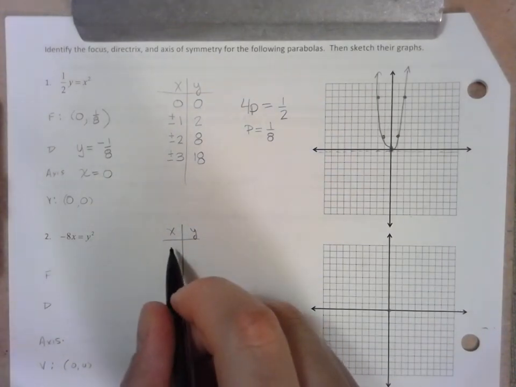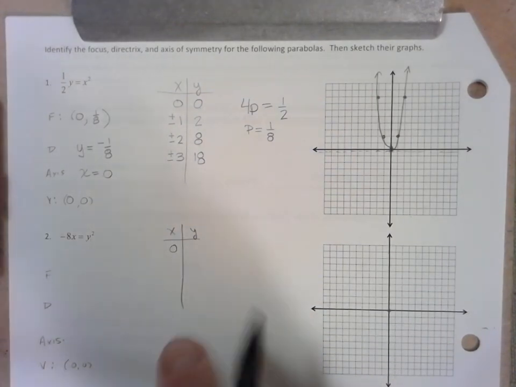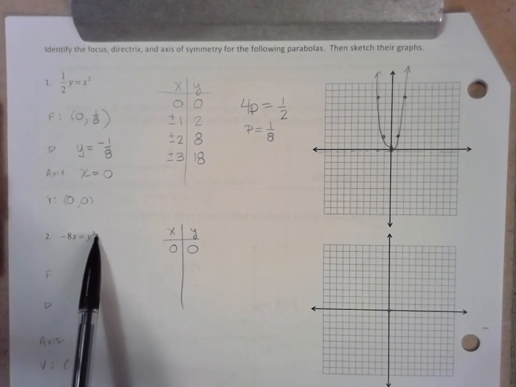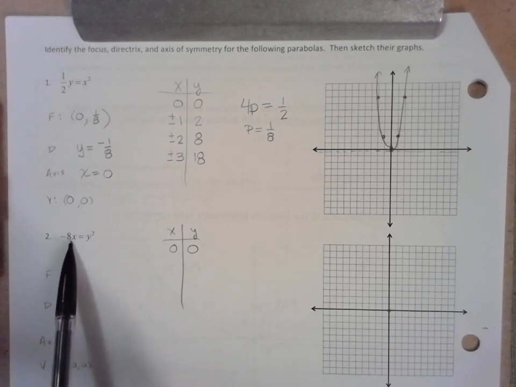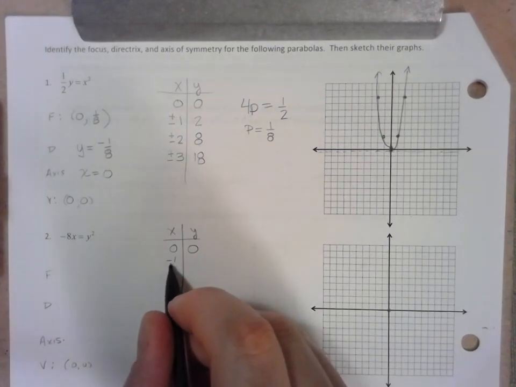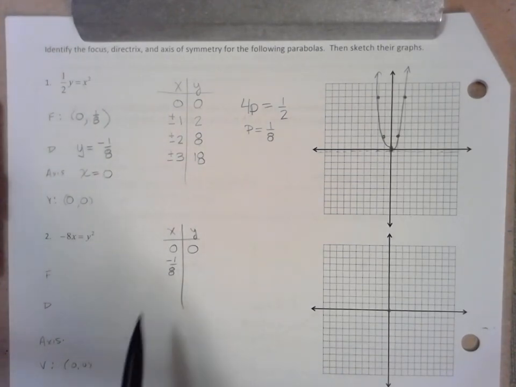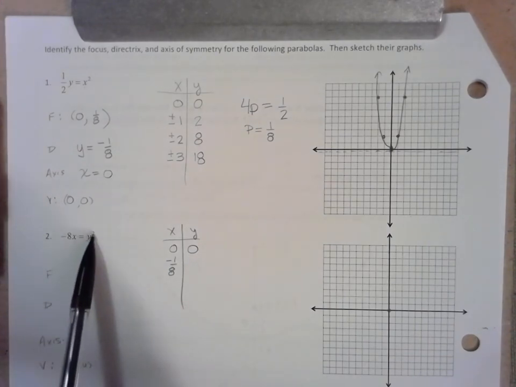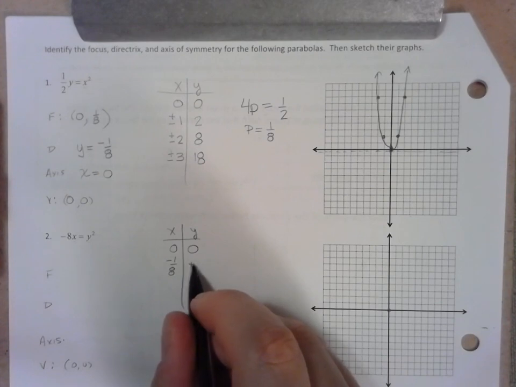So again, we can start with 0, because we already know that 0, 0 is the vertex. Now let's think of perfect squares. In order for this to be a perfect square like 1, I want to pick some number like negative 1/8 for x. If I plug in negative 1/8 for x, I get 1. What number squared is equal to 1? Well, that would be positive 1 and negative 1.